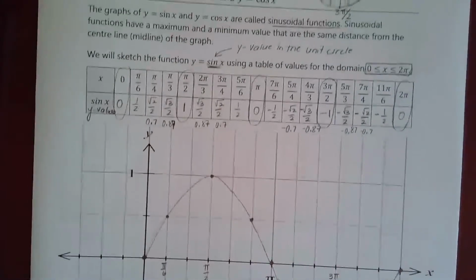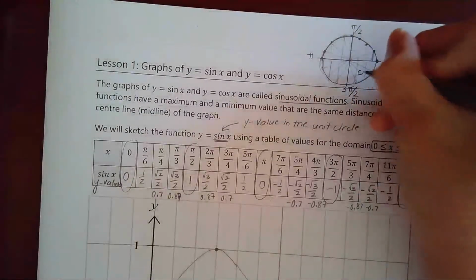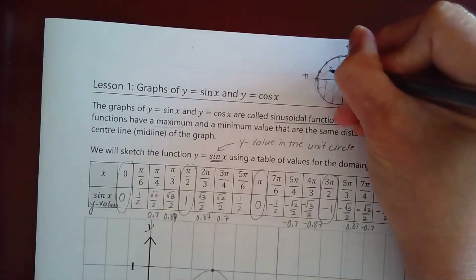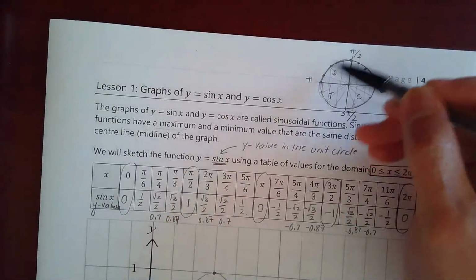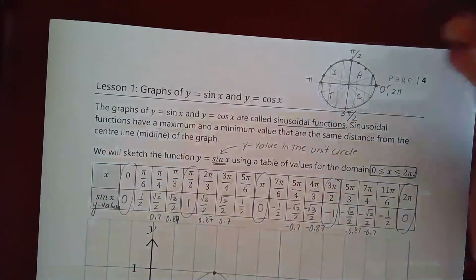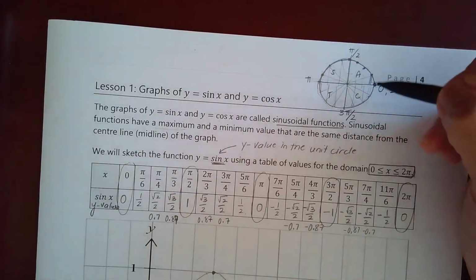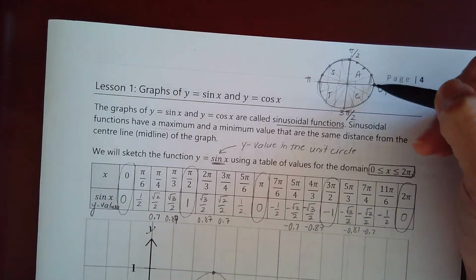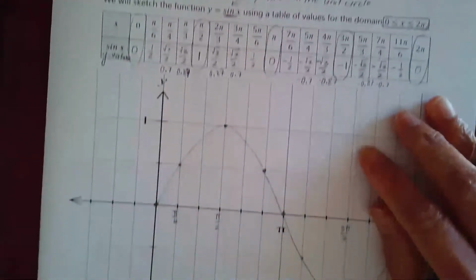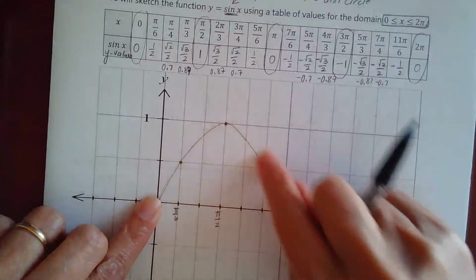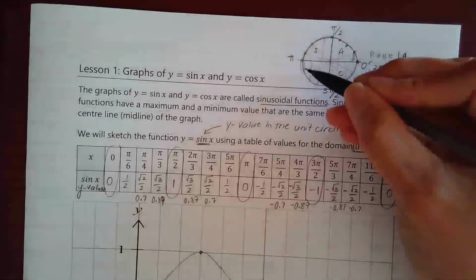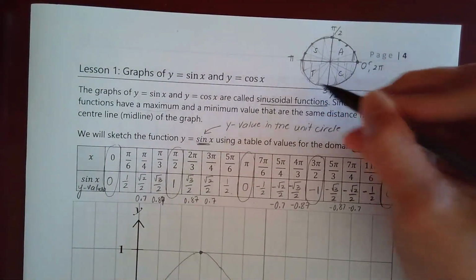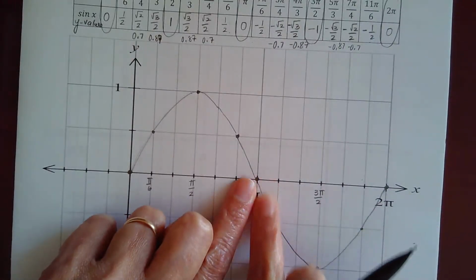Okay, so when we did the CAST method, right, CAST, where is sine positive? Where is sine positive? Means above the zero line. Positive in here, in quadrants 1 and 2, so between 0 and pi. So it's positive between 0 and pi. And where is the sine negative? The sine is negative here in quadrants 3 and 4, between pi and 2 pi. Between pi and 2 pi.